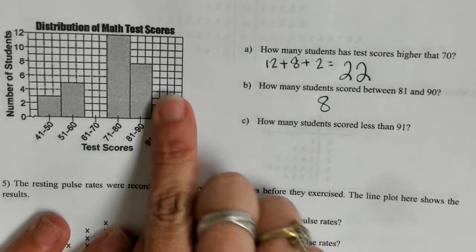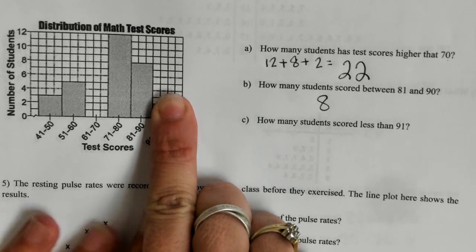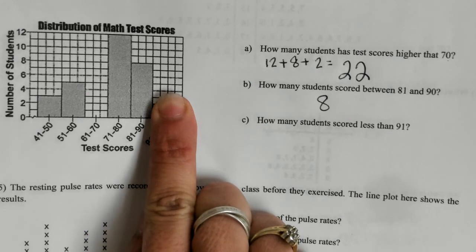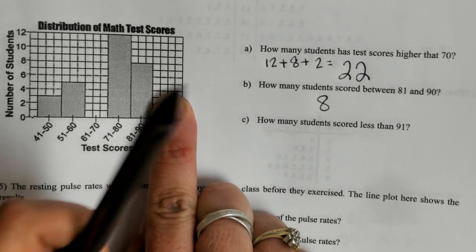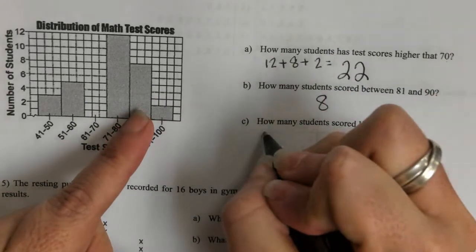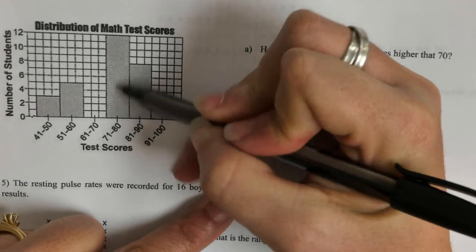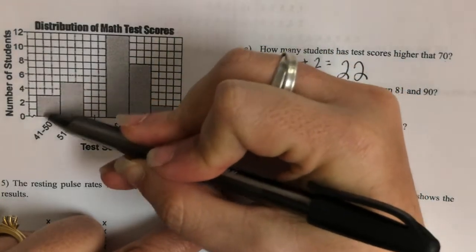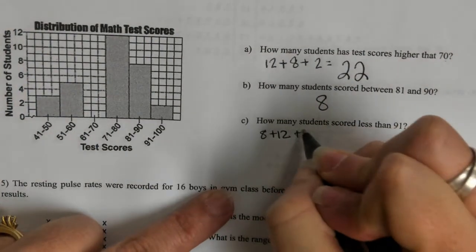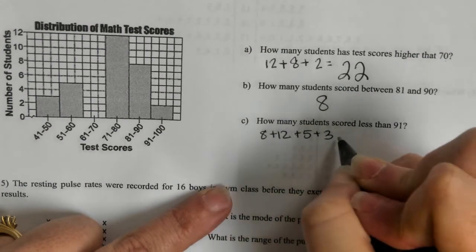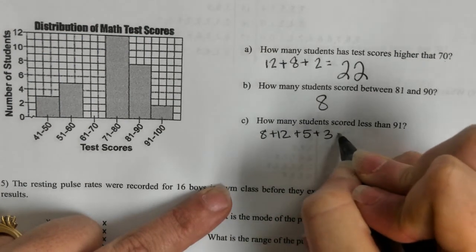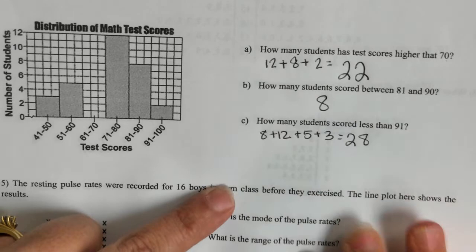Less than. So, adding all those up, there's an 8, there's a 12. Guys, you have to do all 4 of these. 8, 12, 5, and 3. 28. And it is 28, yes.